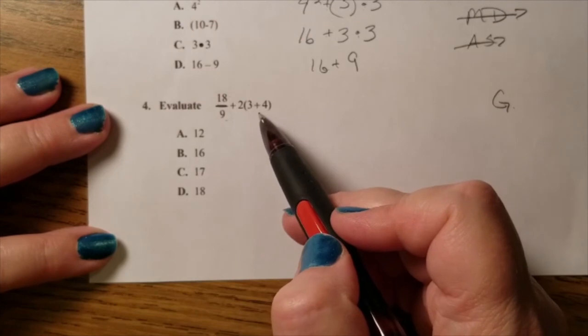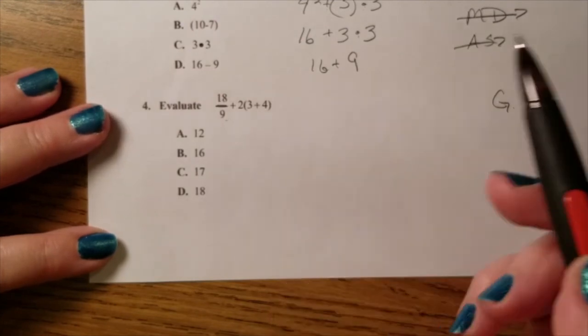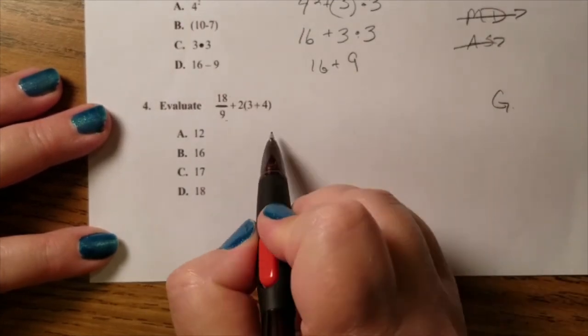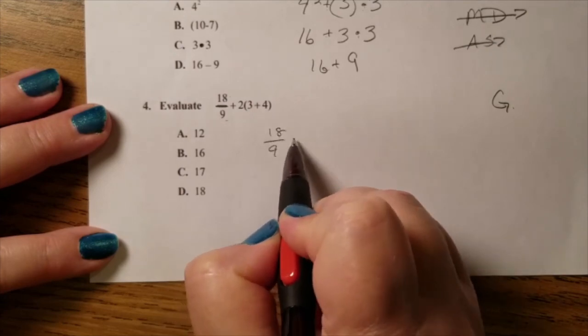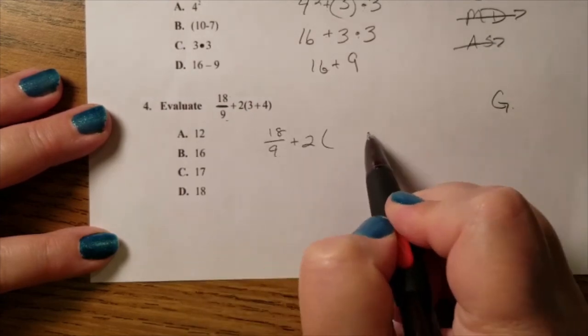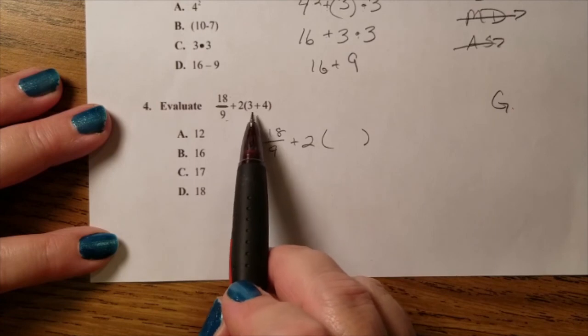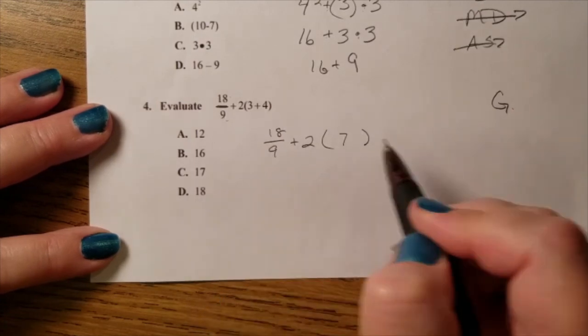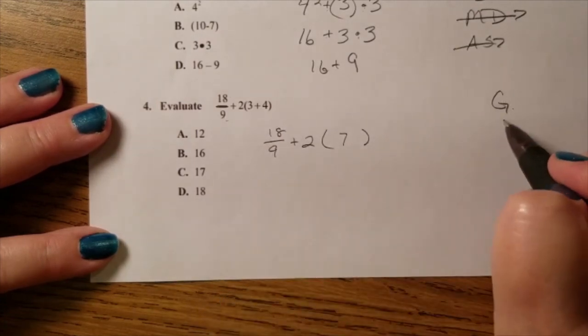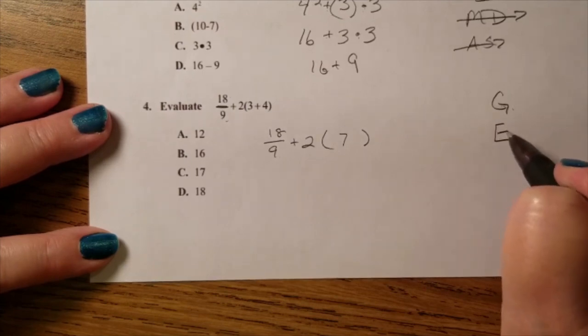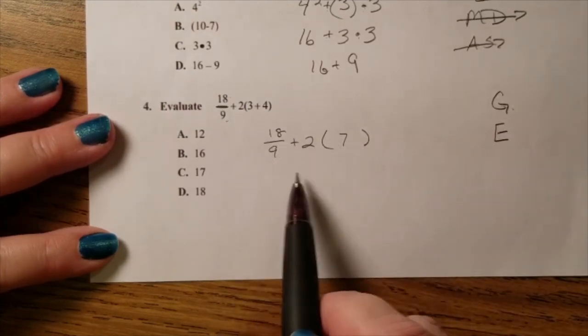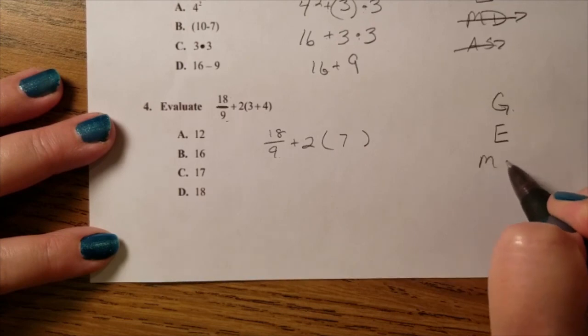But we do have grouping over here in the parentheses. So we're going to bring everything else down. 18 ninths plus 2. And inside those parentheses, we're going to solve. 3 plus 4 is 7. So the next thing, we did G for grouping, E for exponents. We don't have any exponents, so we're going to go to the next step.